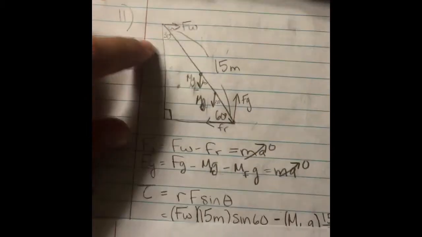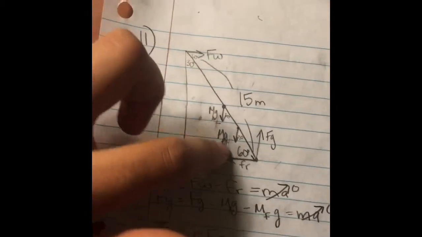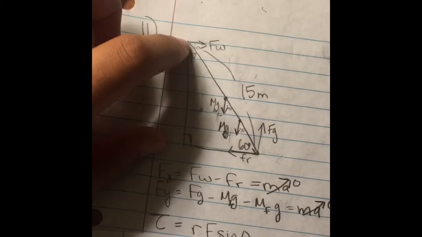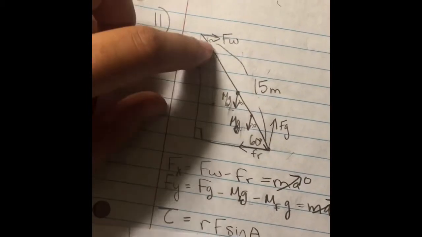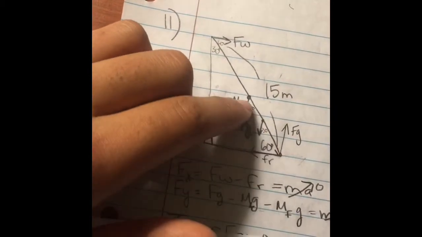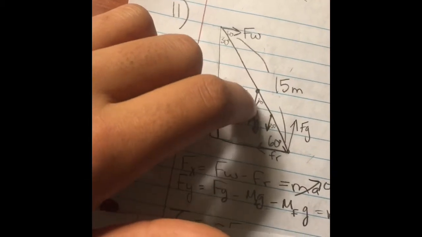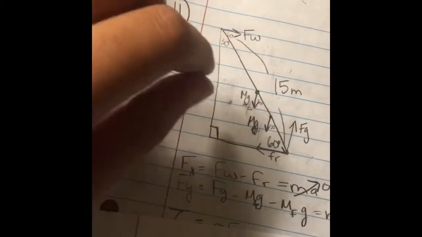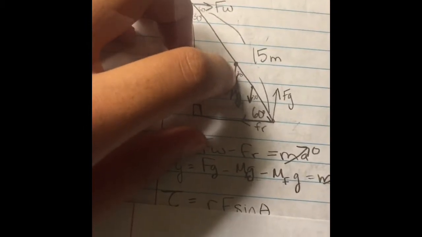So here are our different forces. We have the force of the wall, and that's 15 meters away, and the angle between the radius and the force is 60 degrees. Then right here we have a radius, since it's midway, it's going to be 7.5 meters, 500 newtons down because that's the weight of the ladder, and then 30 degrees in between.